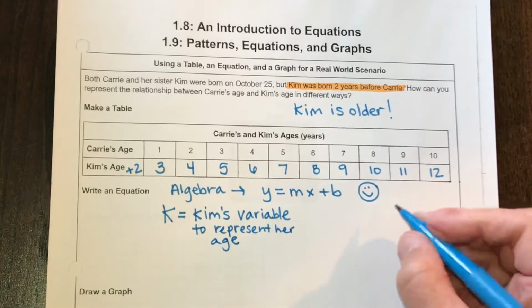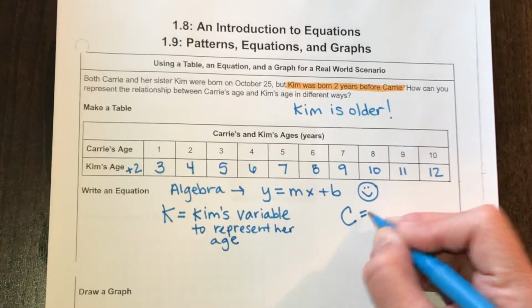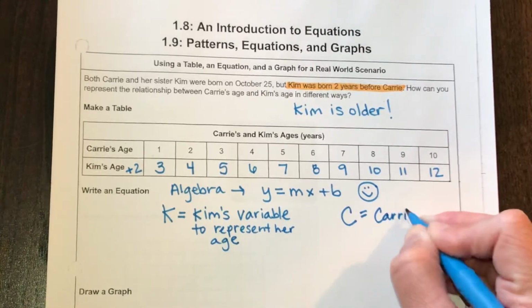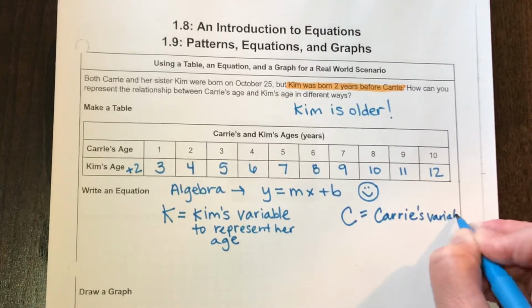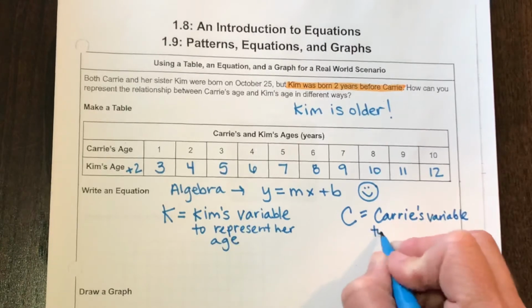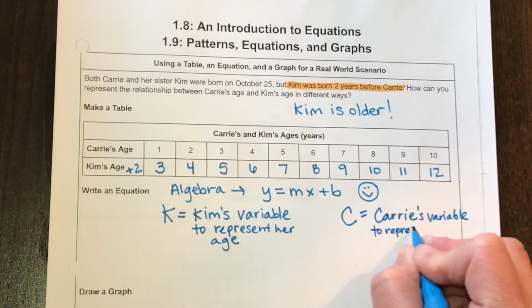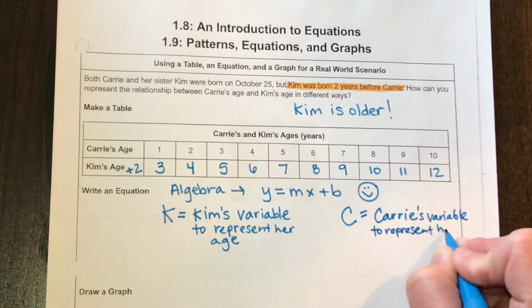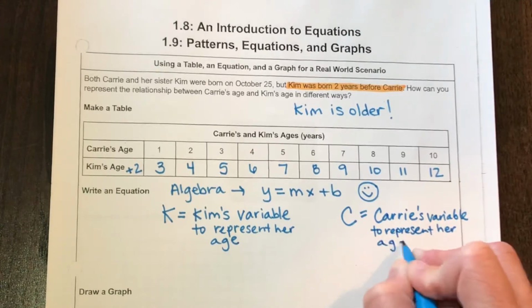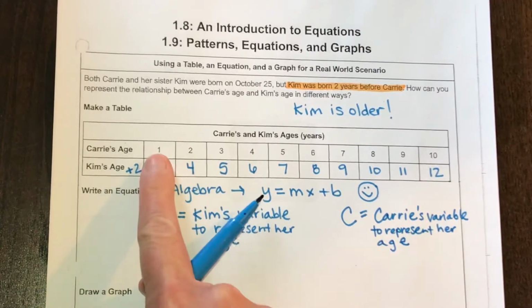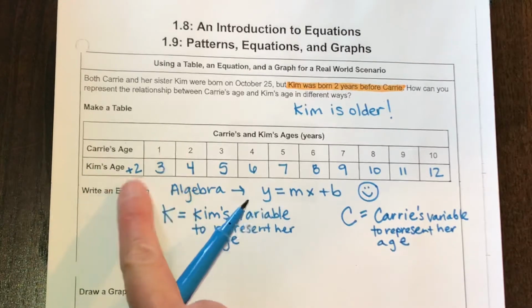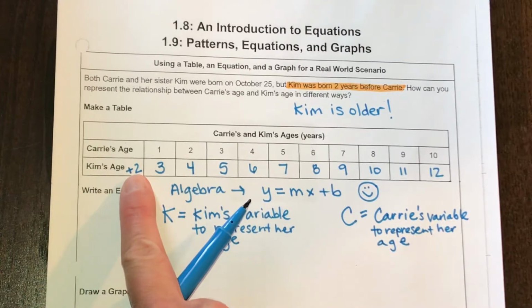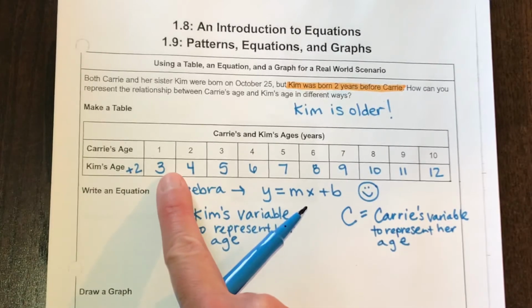And I'm going to let C equal Carrie's variable to represent her age. And what I notice is that if I know Carrie's age, if I add 2 to that number, I get the equal age for Kim.